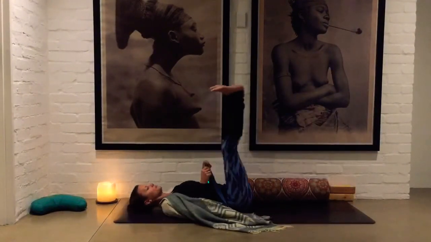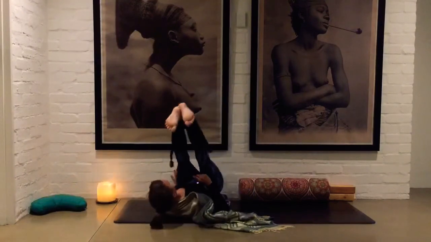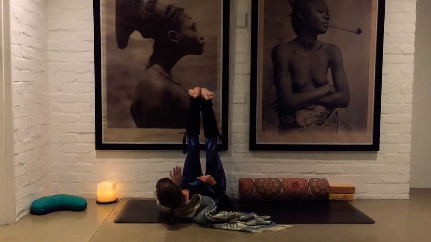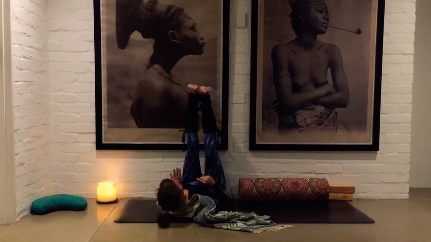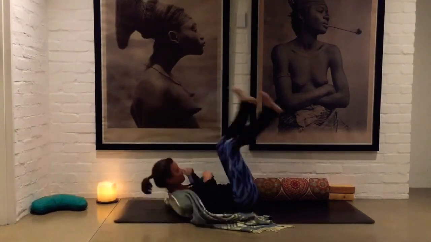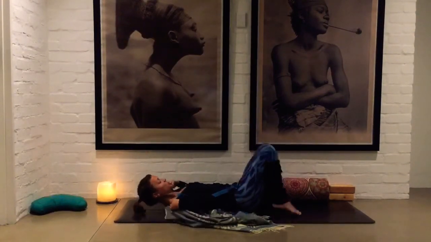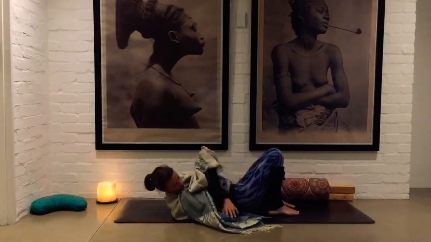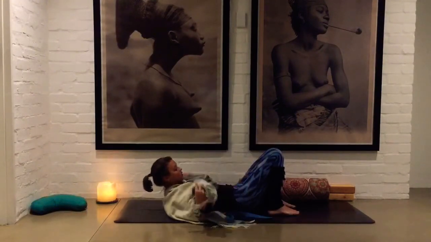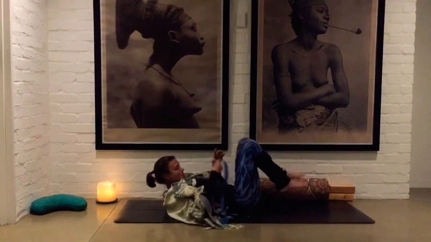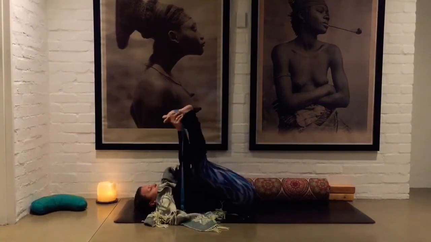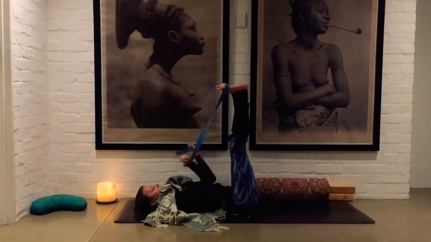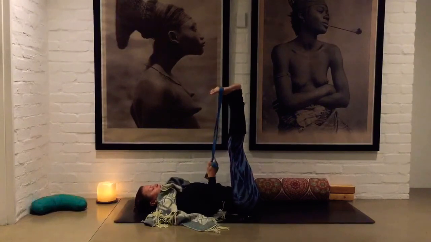Leg up the wall. You can even move against the wall. Remember, then you just bring your bum really close to the wall. I can't let them lean against this beautiful lady. But you could do that for our last shape before Shavasana. Or you can use your belt and bring your belt around the balls of the feet and just let them be supported by your hands.